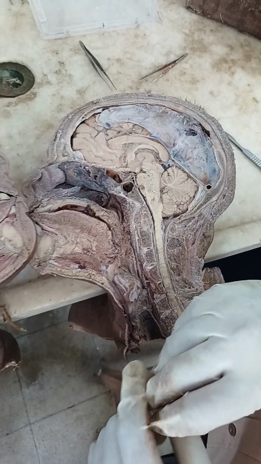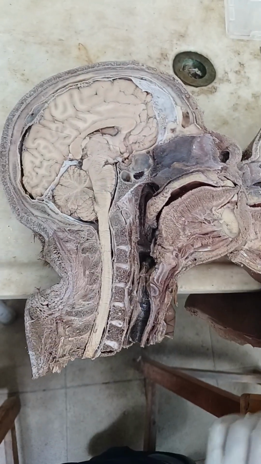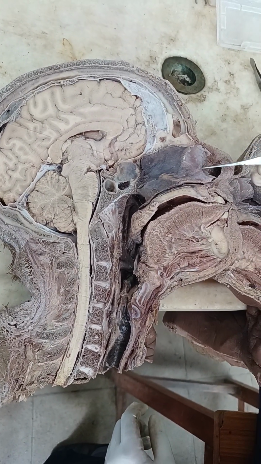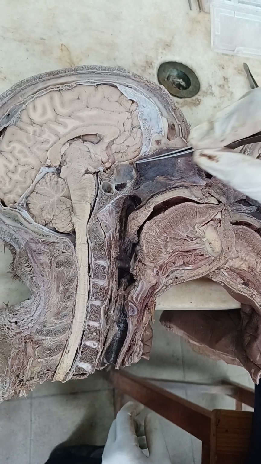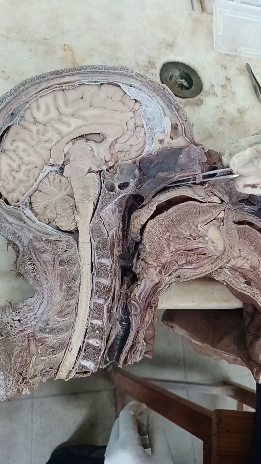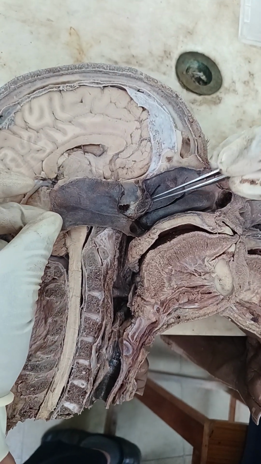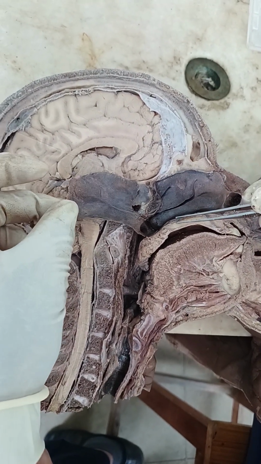Now we will discuss the pharynx in this specimen. Here you can see this is the nasal septum. I have cut this nasal septum in the midline, and if I elevate it, you can see this is the lateral wall of the nose.